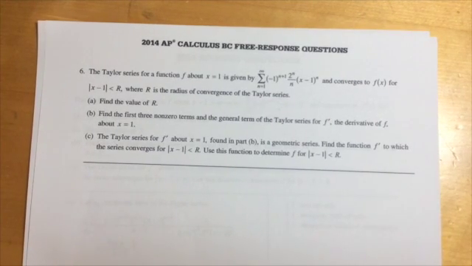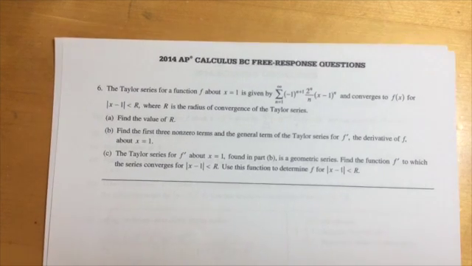Number 6 states that the Taylor series for a function f about x equals 1 is given by the summation of negative 1 to the n plus 1 times 2 to the n over n times x minus 1 to the n, and converges to f of x for the absolute value of x minus 1 is less than r, where r is the radius of convergence for the Taylor series. Part A asks to find the value of r.